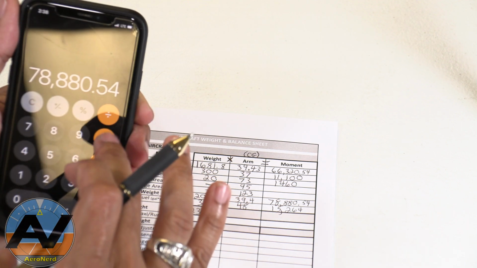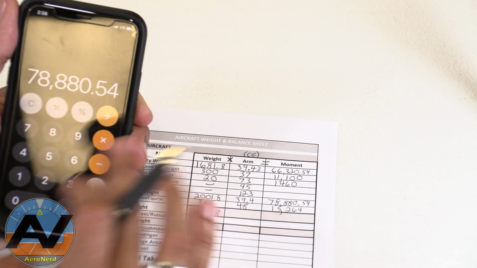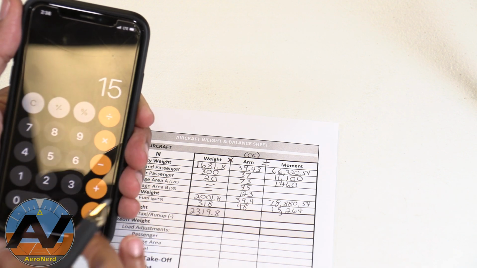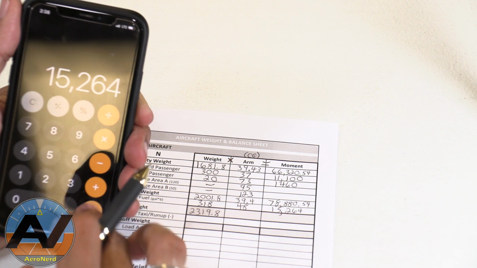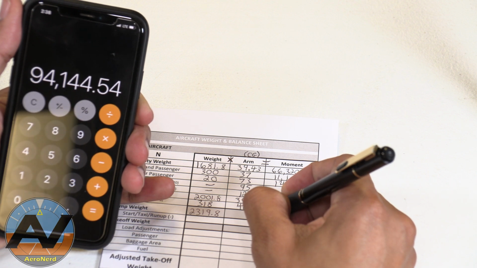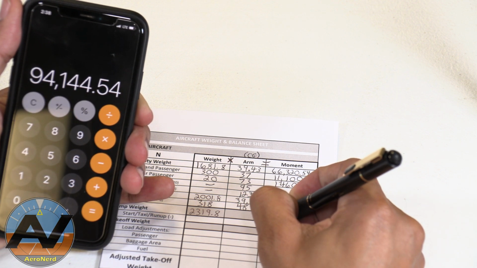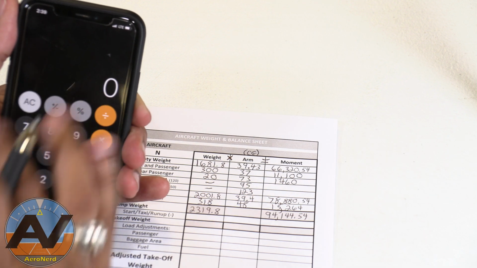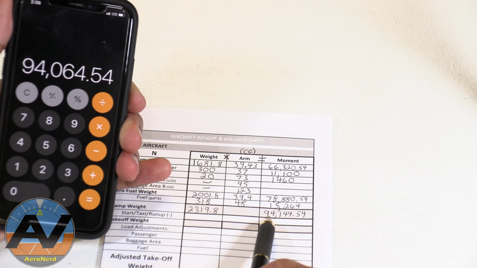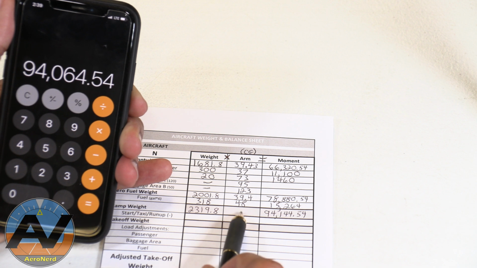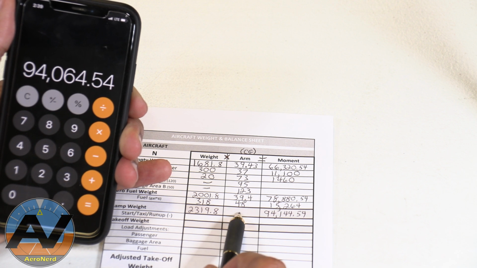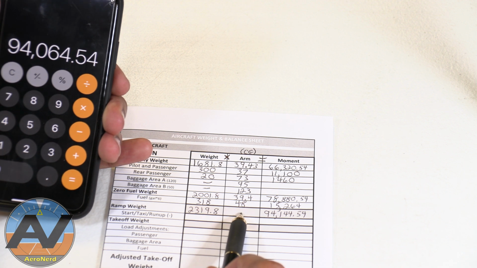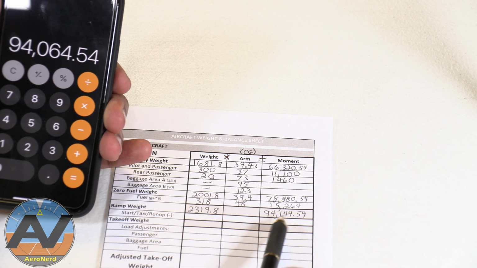78,880.54, and we add, because we have to add the 15,264, and that's going to equal a total of 94,144.54. Okay, so now that we got this calculated here, we need to find out what the aircraft CG is before we even take off. And that's kind of important.